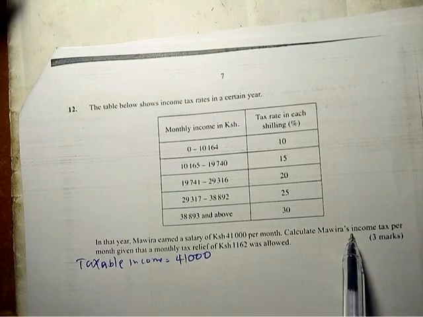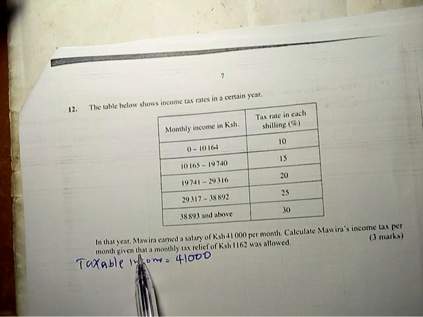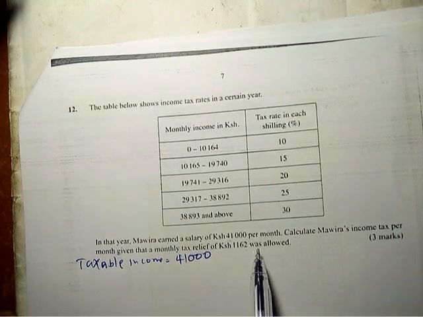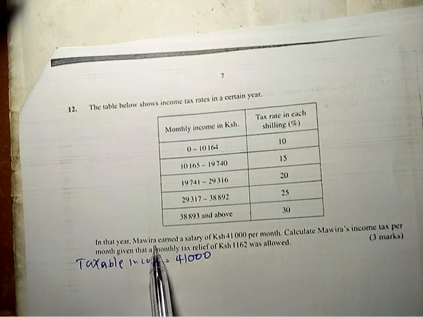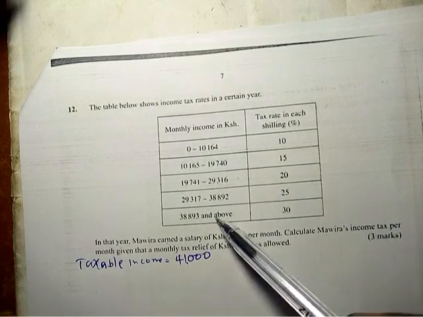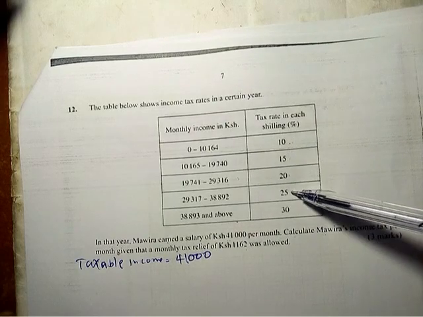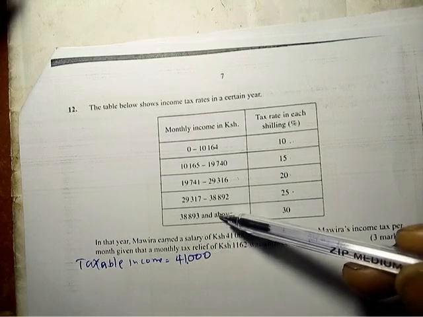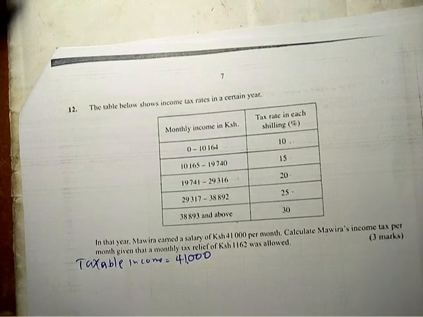Calculate Mawira's income tax per month, given that the monthly tax relief of 1162 was allowed. So looking at Mawira's money, it has reached 41,000 and 41,000 is above this. It means we are going to tax 10 through this slab and this one up to here. Then we will take out the excess above 38. So we go with 1, 2, 3, 4 first.